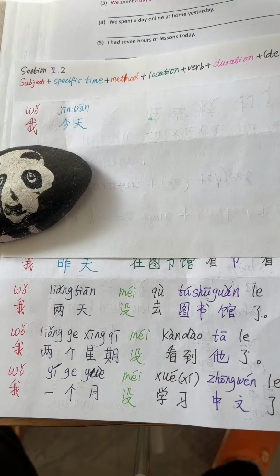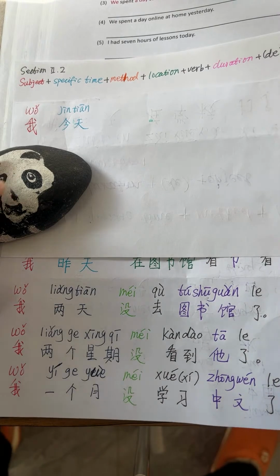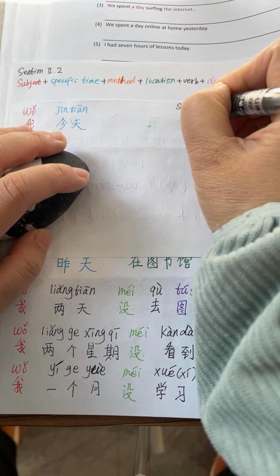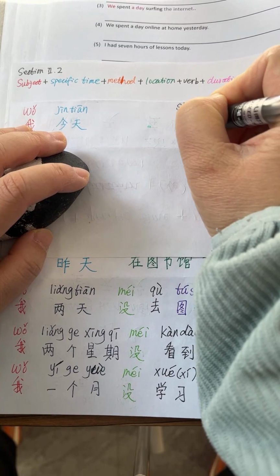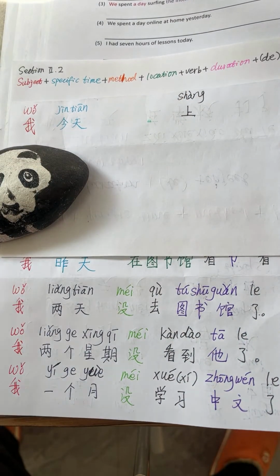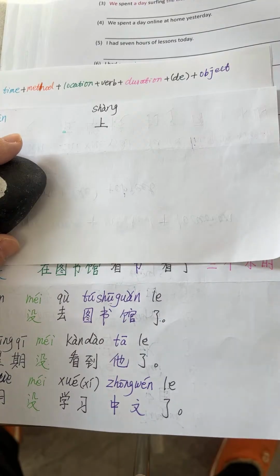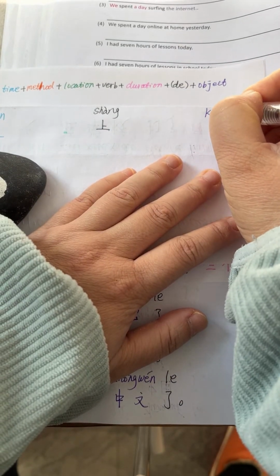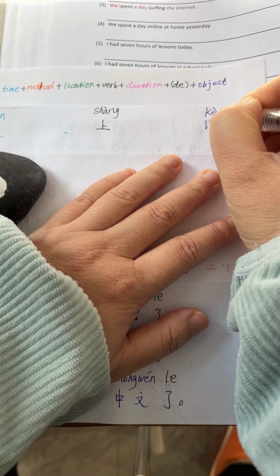Attention, 上课 is a verb object, so 上 is the verb and 课 is the object.